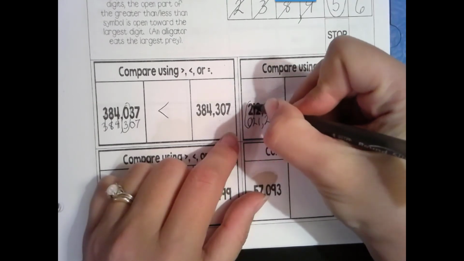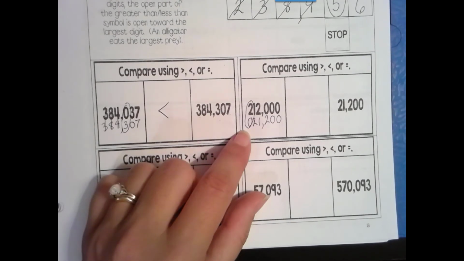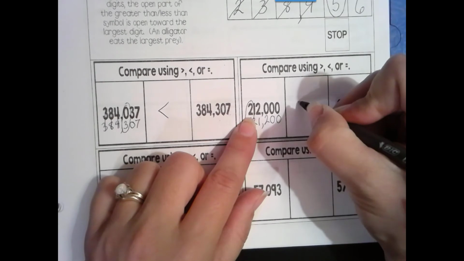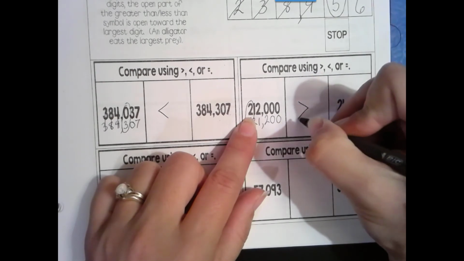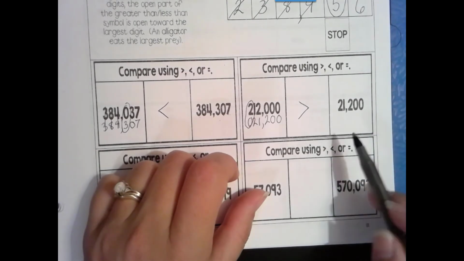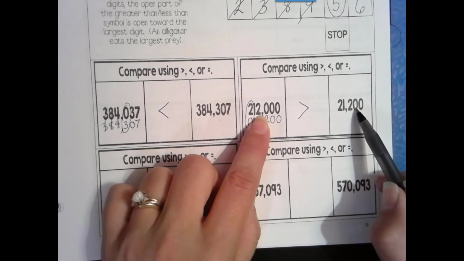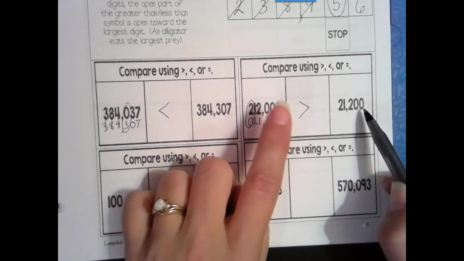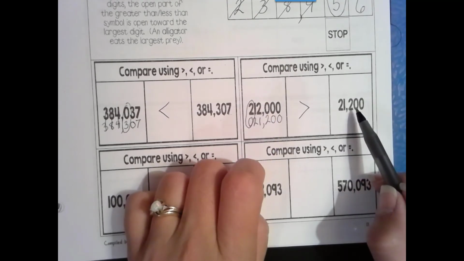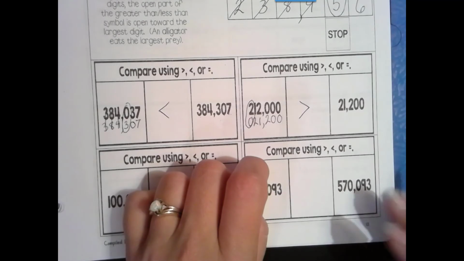Which one's greater? 200,000 or no 100,000s? Well, 200,000. So 212,000 is greater than 21,200. Now this could fool people because these first three numbers are the same. But because this one has an extra placeholder, everything here is 10 times more than this one. That's why it's very important to make sure you're lining up from the ones place.